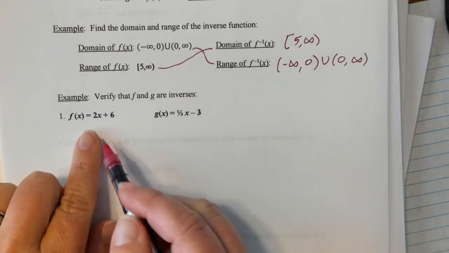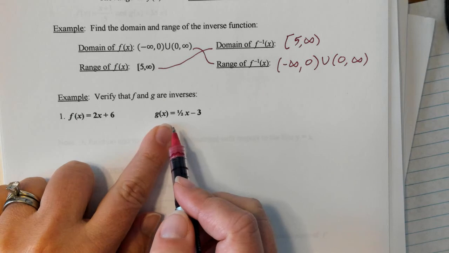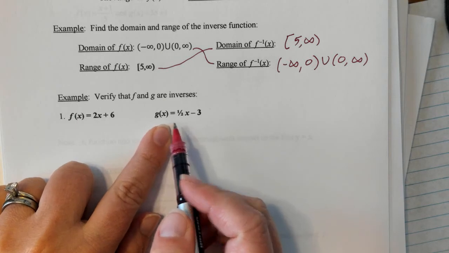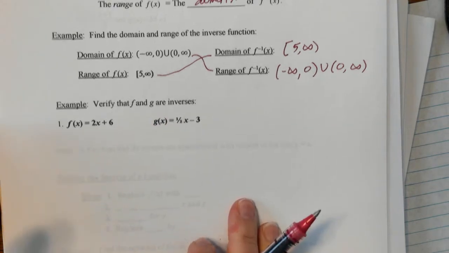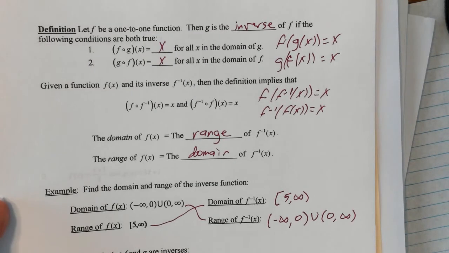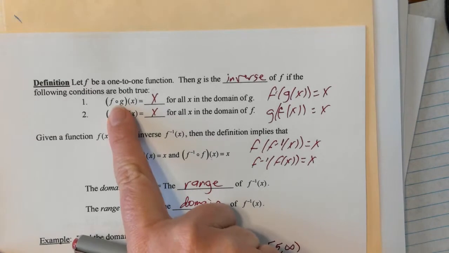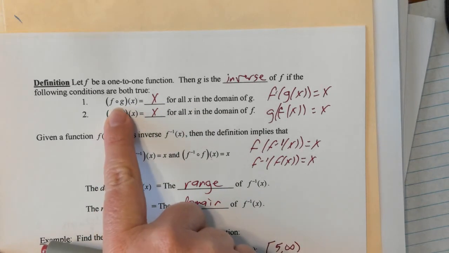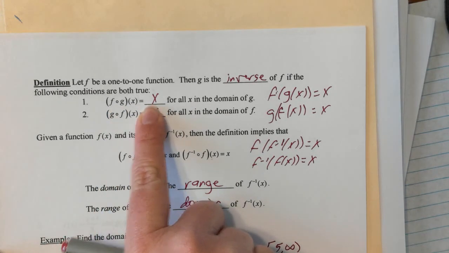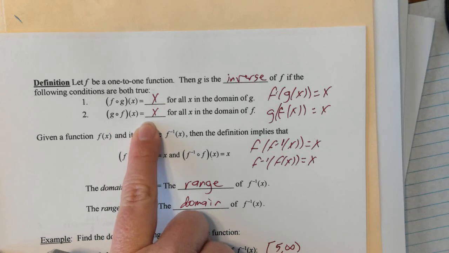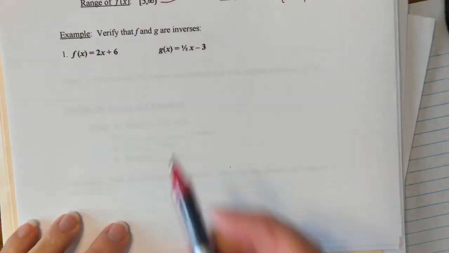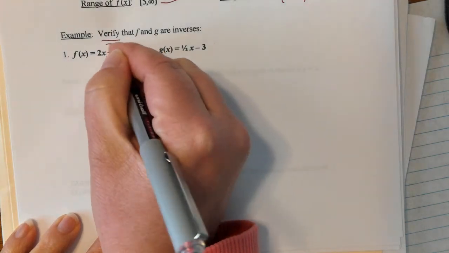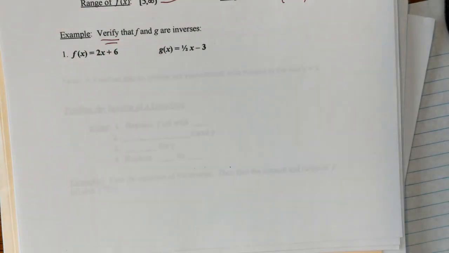Okay, so they've given us an example here. They tell us f of x is this function and g of x is this other function, and they want us to verify that f and g are inverses. Now remember what we said. If we find f of g of x, that has to simplify to be x, and g of f of x has to simplify to be x if they really are inverses. So they're telling us, hey, these are inverses. Just verify. That's like saying prove it. Show me that it's true.